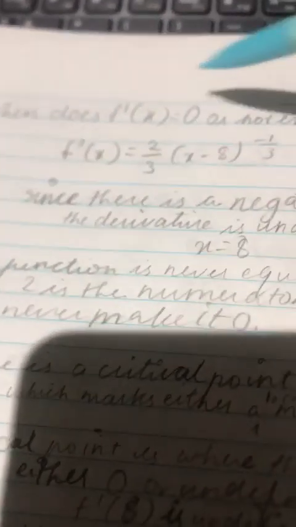So that was the first derivative. And when does f prime of x equal 0, or when does it not exist? Since the exponent was negative, the derivative is undefined at the point x equal to 8. And I've explained it further: the function is never equal to 0 because there's a numerator of 2, which would not make it equal 0. And the critical point is at x equal to 8, which determines whether it is a local maximum or a local minimum.